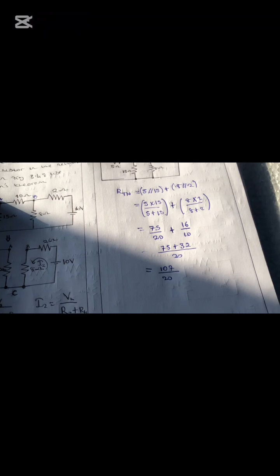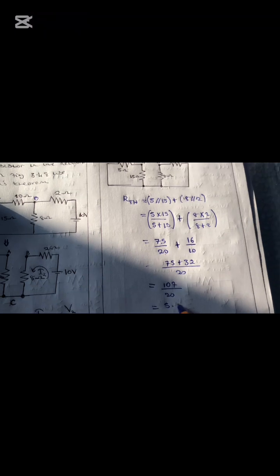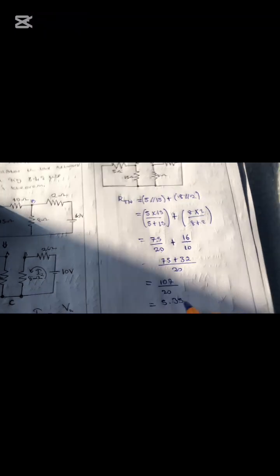So 107 divided by 20, that's 5.35 ohms. That's our Thevenin's resistance. And then now we can draw our equivalent circuit.